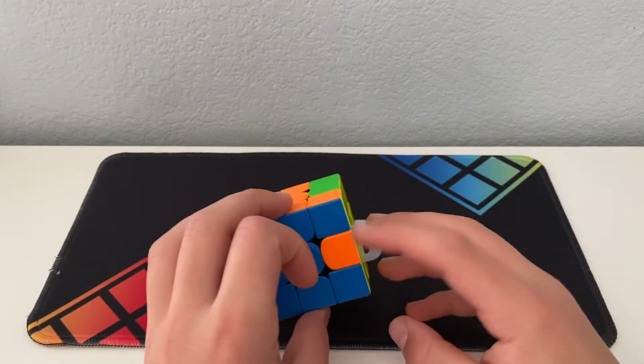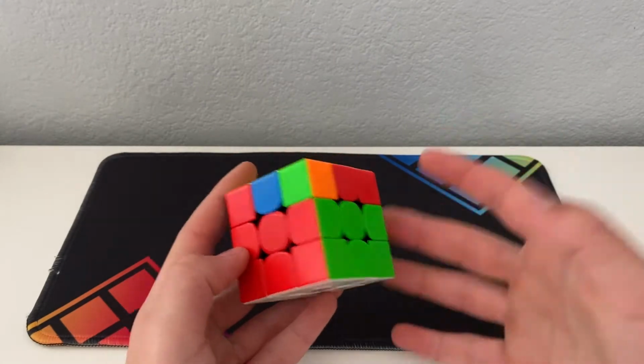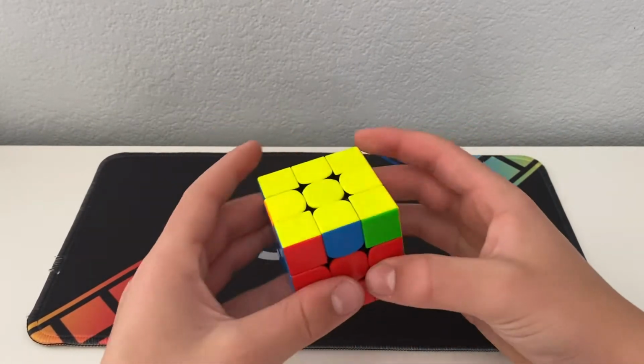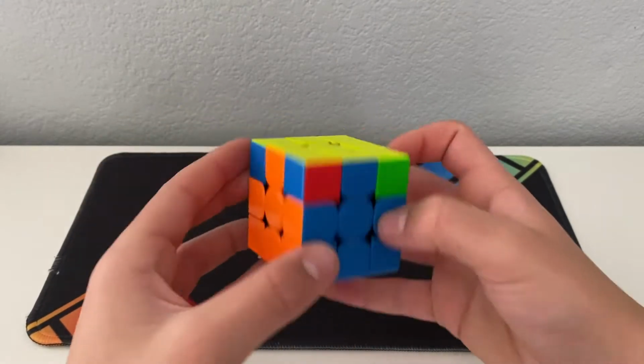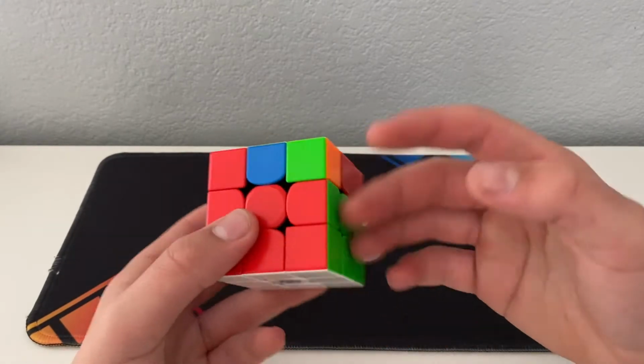You could have two corners that have the same color on both sides, or you can have none that have that. So if you have one like this, where I have two colors on the same side, it doesn't matter what side it's on, it could be on this side, it really doesn't matter. But since I had this, it's going to be what we call a T-Perm.